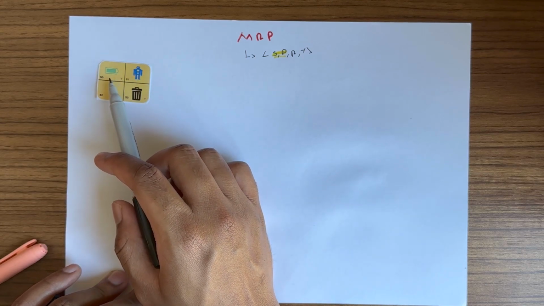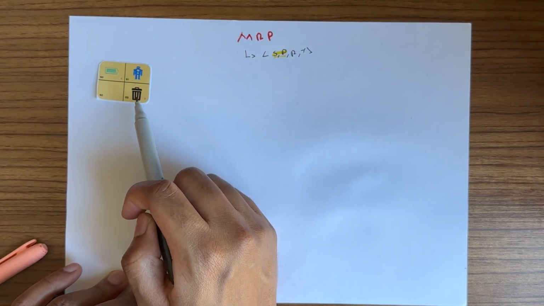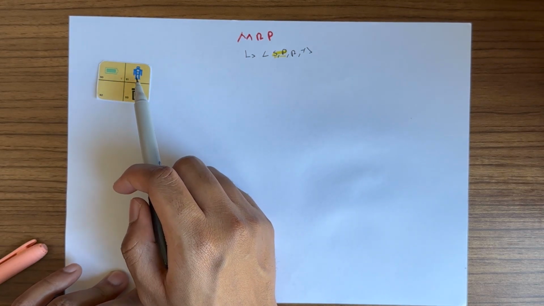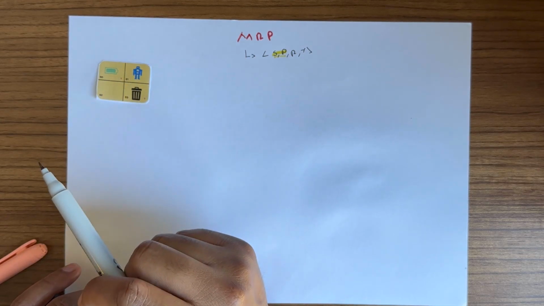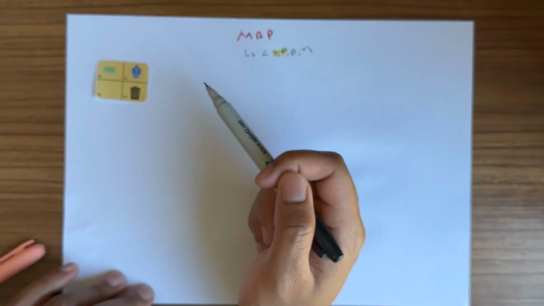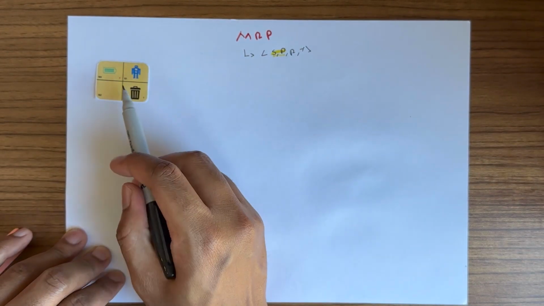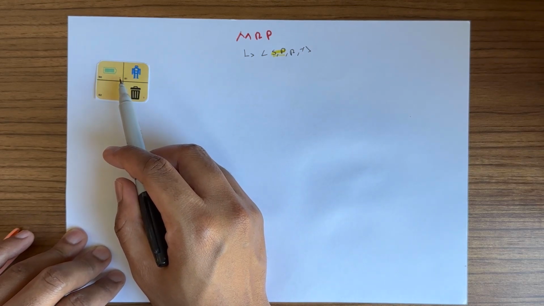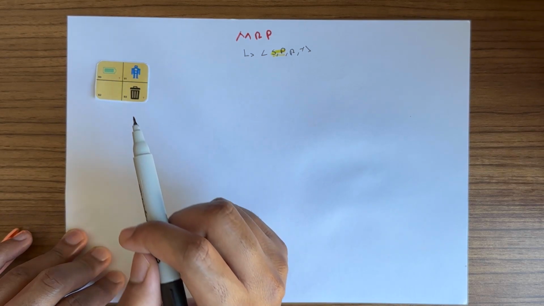So we have 4 states here. This is the charging station, this is a dustbin, and the agent's goal is to pick up trash to the dustbin. Sorry, I have also denoted a small t here, and also a small t here to denote that these are terminal states.